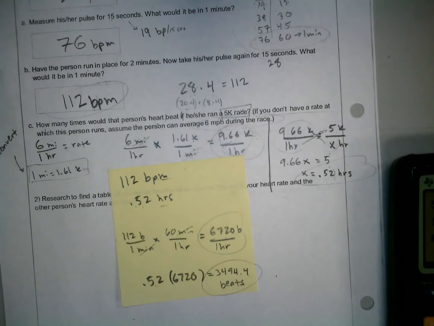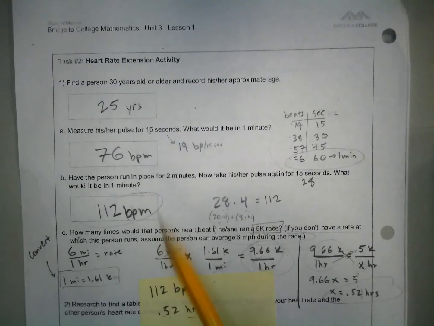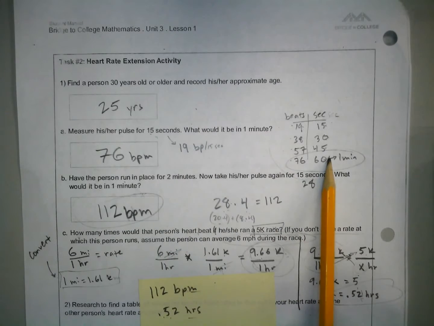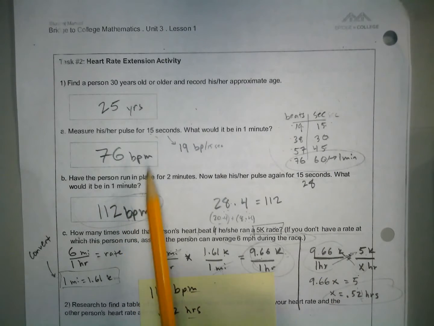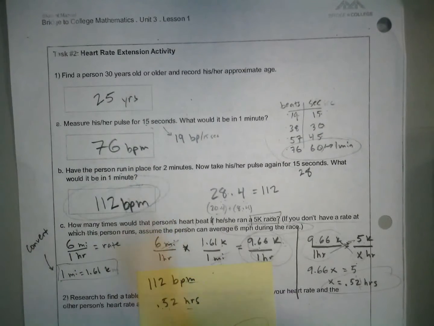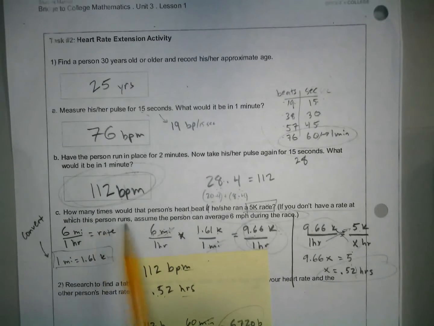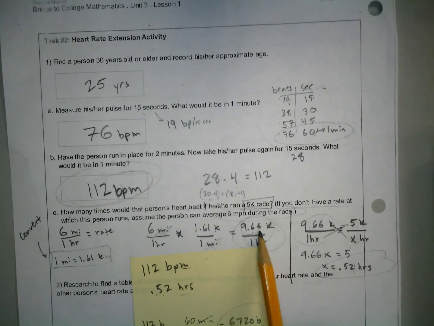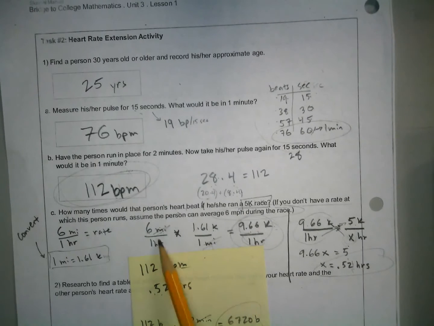Let's recap. We converted resting rate from 15 seconds to minutes. We did running rate from 15 seconds to minutes again. You had to save that minutes for later, because down here we had to convert kilometers to miles. Or, sorry, other way around. Miles to kilometers.